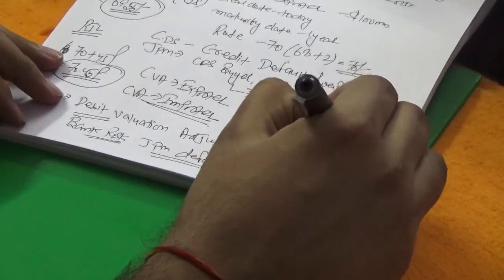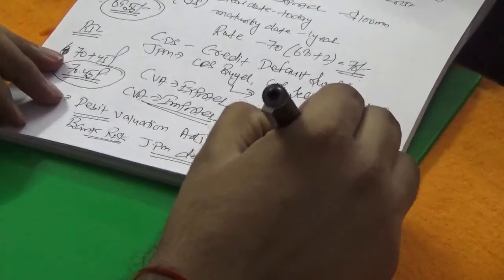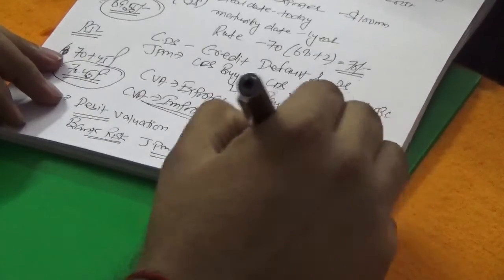So DVA and CVA are very, very important, and this applies to forwards and this applies to options. Now here comes FVA.